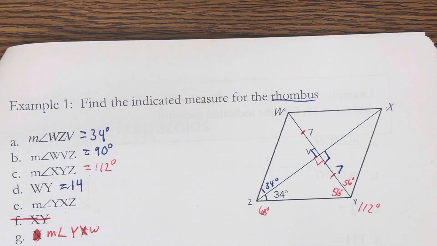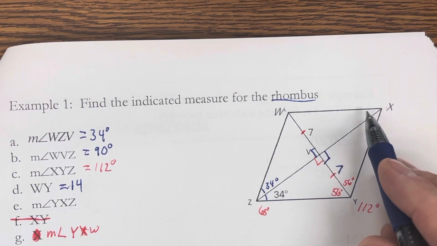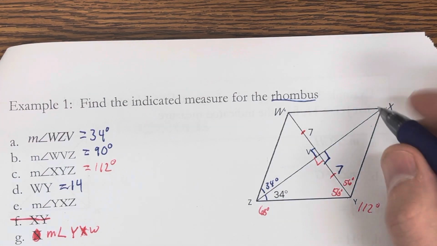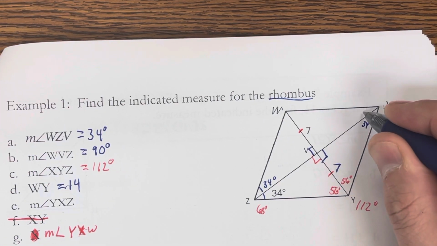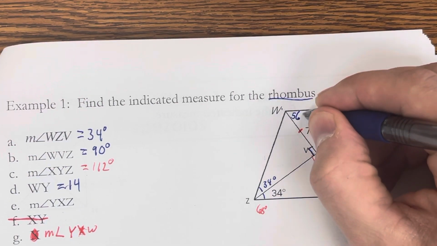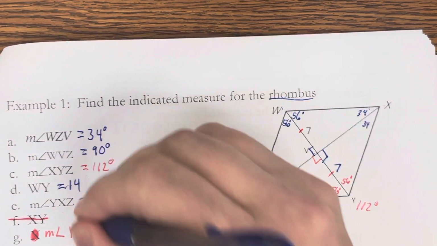And next step is to find angle YXZ. So let's locate YXZ, trace it out. Y to X to Z. Well, we know this whole thing has to be 68 because the opposite angles are congruent. They're cut in half. So this is a 34 and also a 34. And in a similar manner, this would be 56 and 56. So we have a 34 degree angle here.